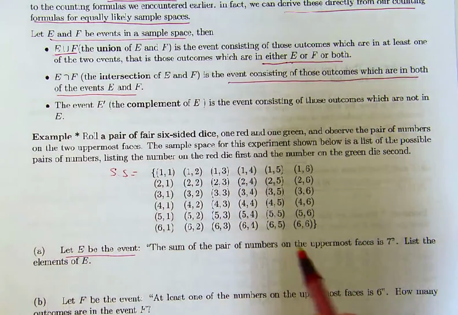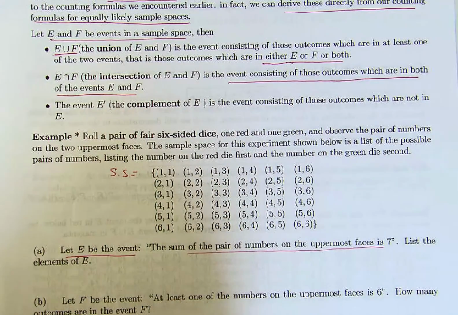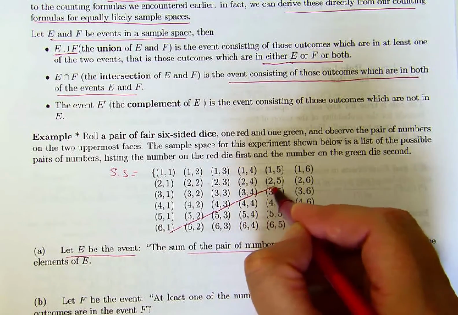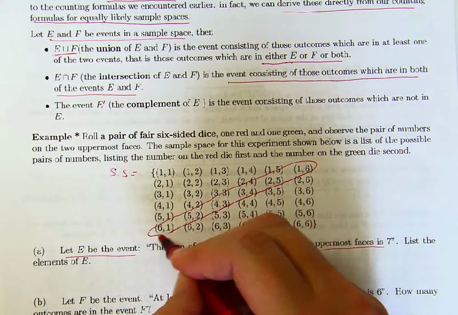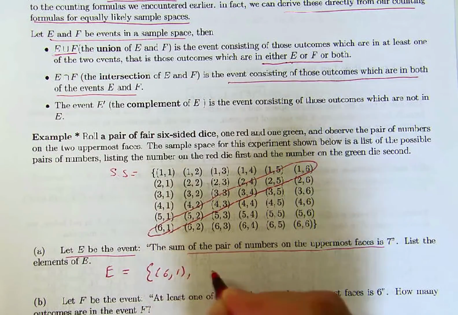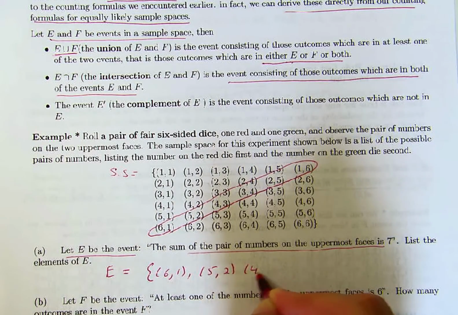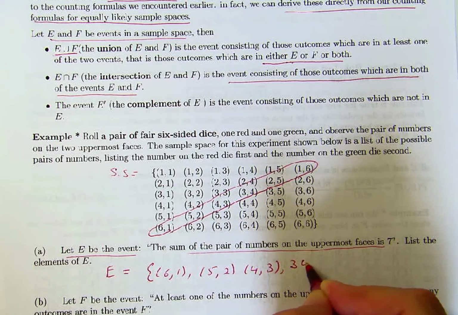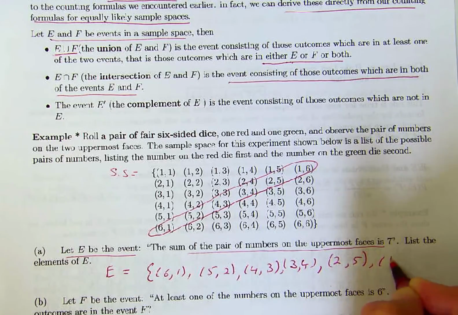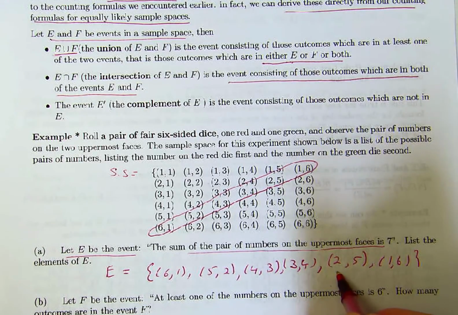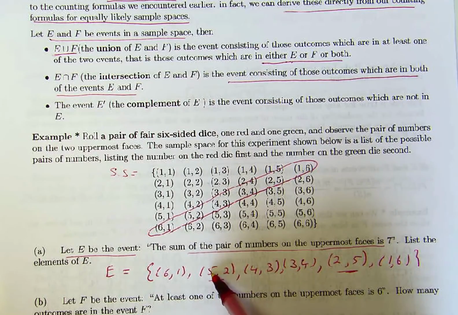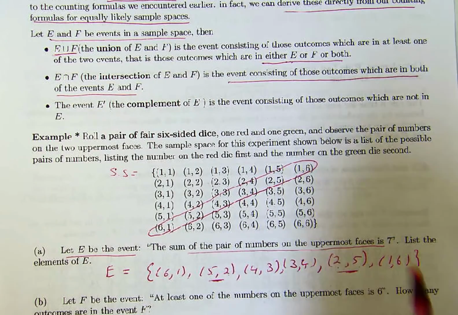And if E is the event that the sum of the pair of numbers in the uppermost spaces is 7, then the elements of E lie along this off diagonal, and E is the subset of S consisting of the pairs (6,1), (5,2), (4,3), (3,4), (2,5), and (1,6). And remember, this outcome (2,5) is different than this one because we're talking about two different dice here. This would be 5 on the red and 2 on the green, and this would be 2 on the red and 5 on the green.